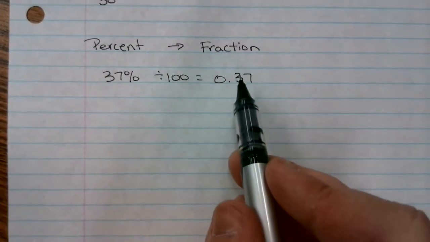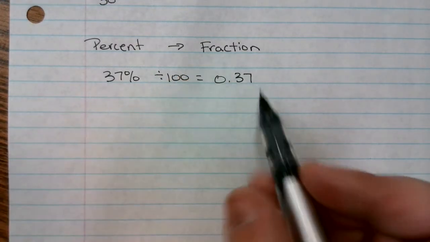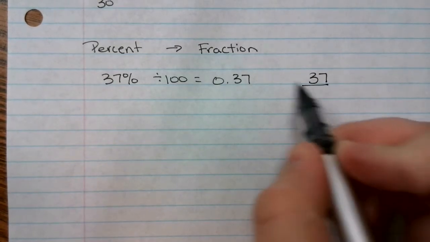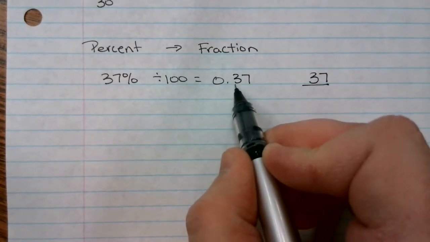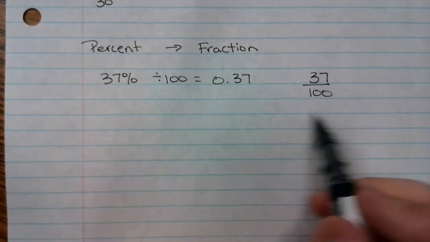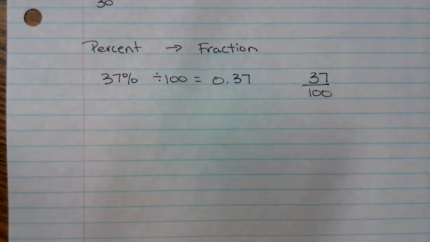And then to turn that into a fraction, the number after the decimal point becomes my numerator, and the bottom number is the place value, tenths, hundredths. So I write 37 over 100. I can't simplify that, and so I can leave it right there as my final answer.